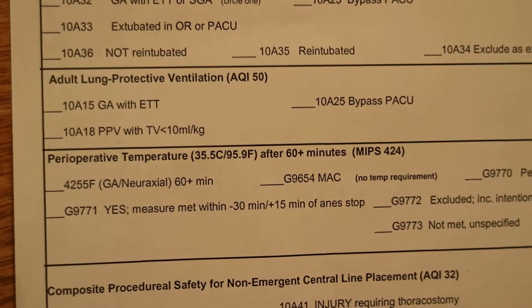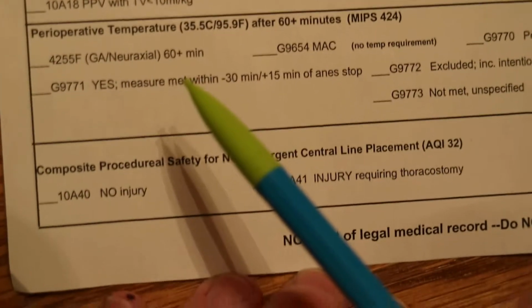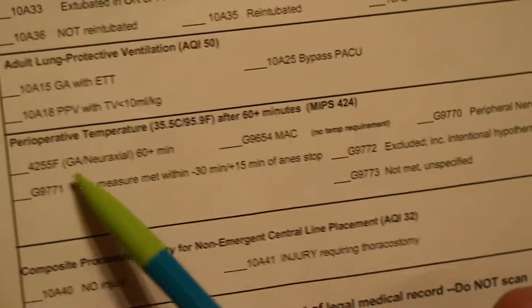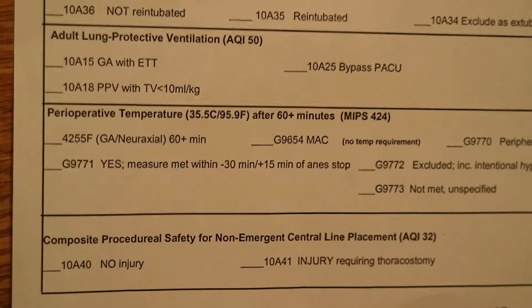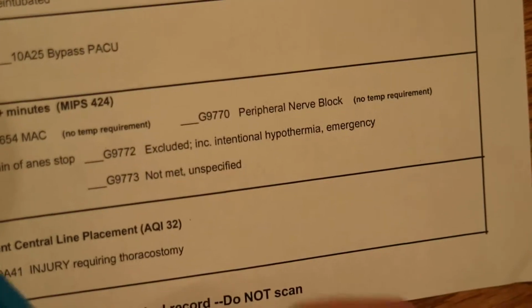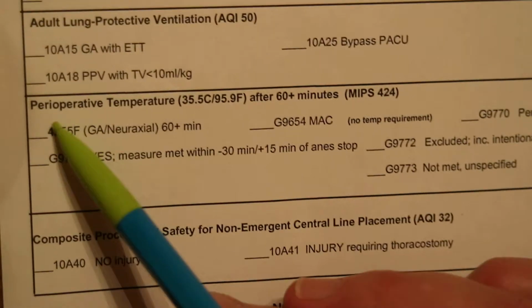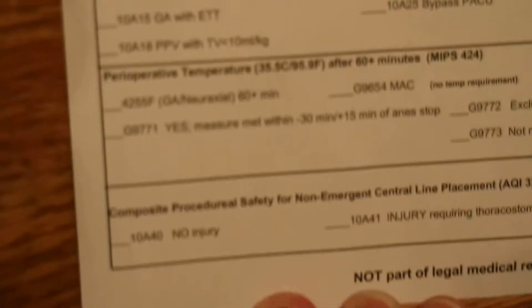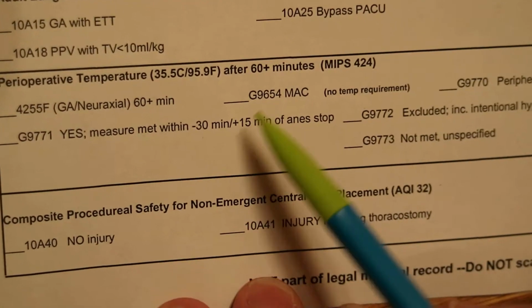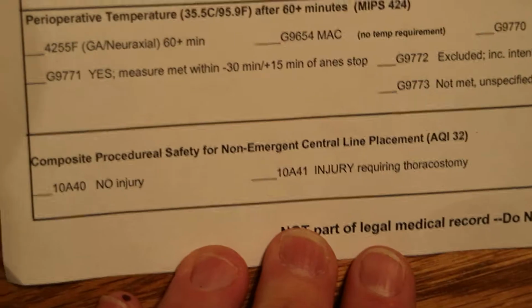As for the next box, the perioperative temperature requirement, the important note is if it's 60 minutes or greater, it's a general anesthetic or neuraxial, check this one. If it's a MAC, you check this one. If it's a peripheral nerve block, you check this one. However, the only one that has a temperature requirement will be this first box, general anesthetic or neuraxial, and then you would check yes if you met it. Otherwise, you would use these. If it's simply just a MAC or a regional anesthetic, then you do not need to fill out this box.